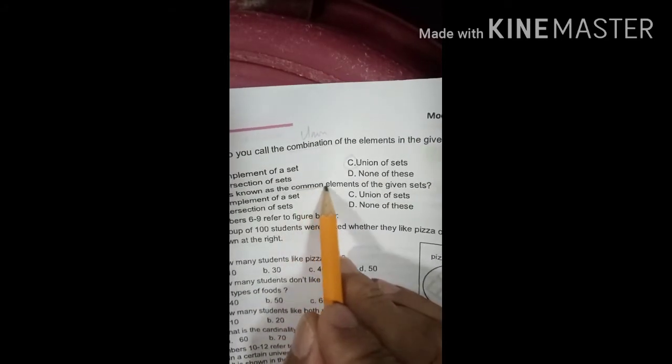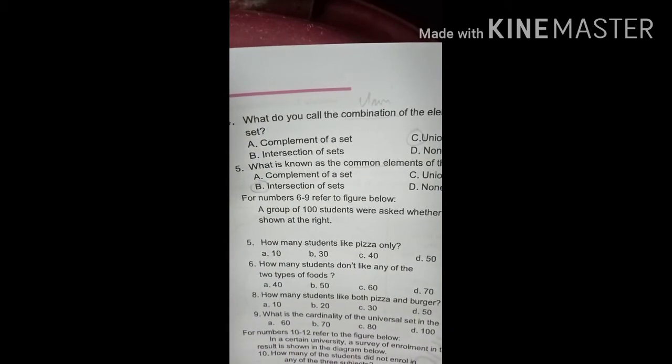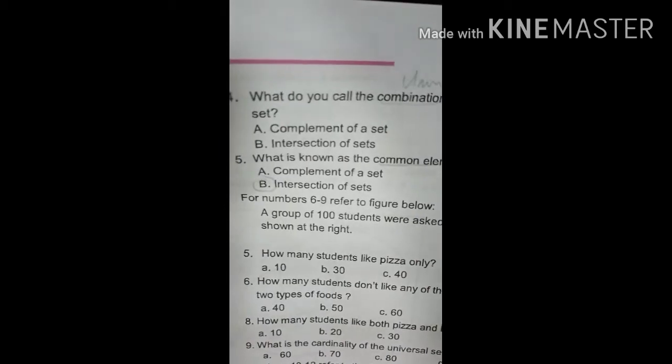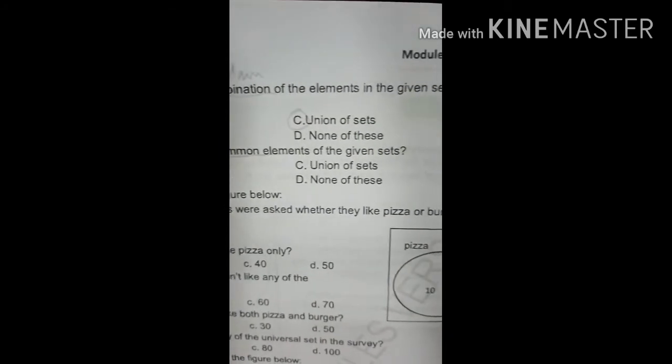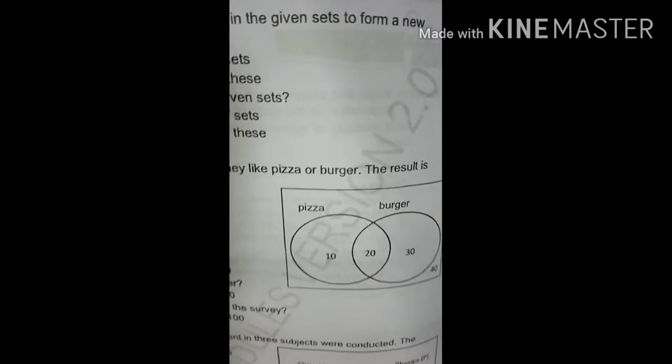Okay, number 5. What is known as the common elements of the given sets? Common elements. Talking about common elements refers to intersection. Now, number 6 to 9 refers to the figure below. Okay, here is the figure. So, a group of 100 students were asked whether they like pizza or burger. The result is shown at the right.